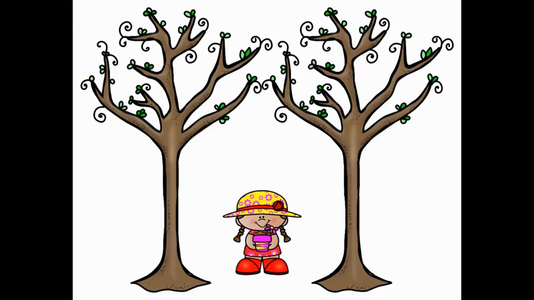Wow, what do we see here? That's right. We see 2 trees. Let's count them. 1, 2. 2 trees. And I see a little girl in the picture. She's holding a flower pot.